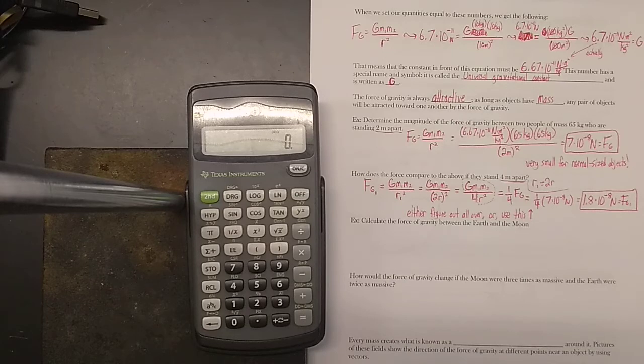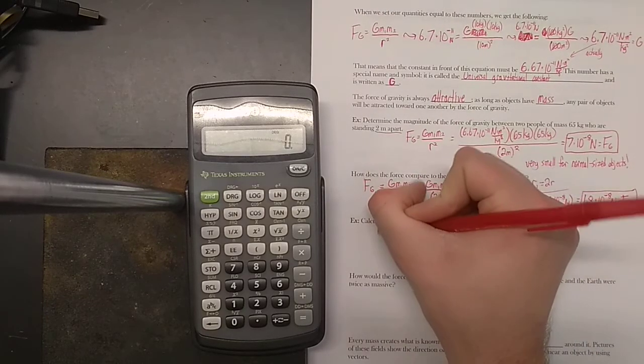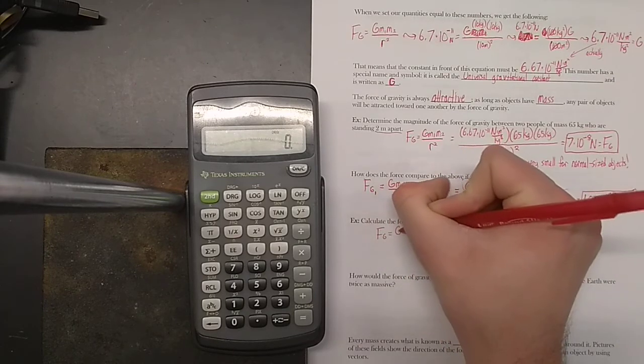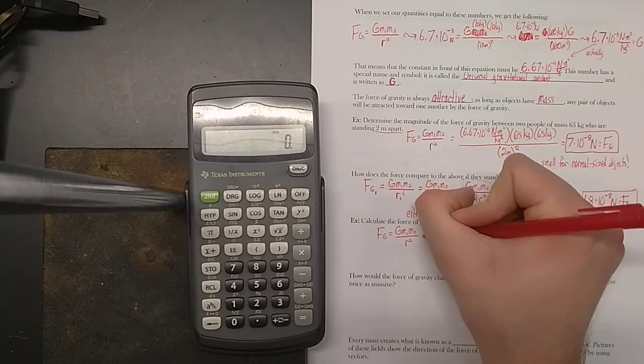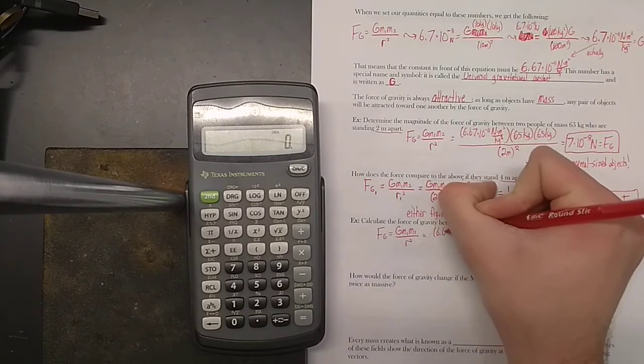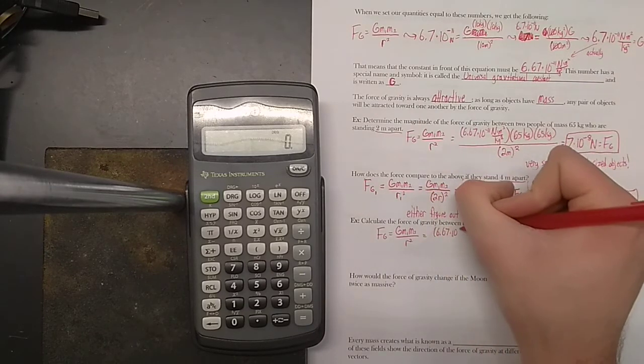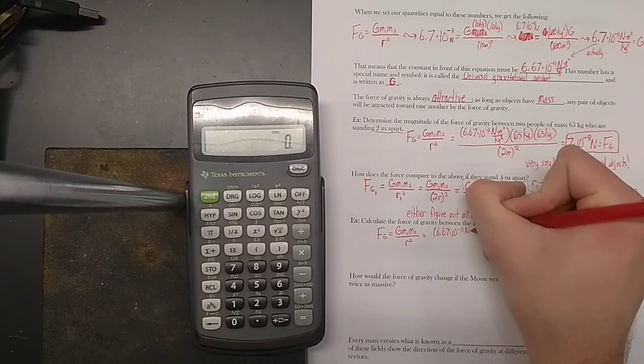Let's calculate the force of gravity between the Earth and the Moon. We know that the force of gravity equation between two objects is given by G m1 m2 over r squared. We know that G from the reference tables is 6.67 times 10 to the -11th newtons times meters squared over kilograms squared.